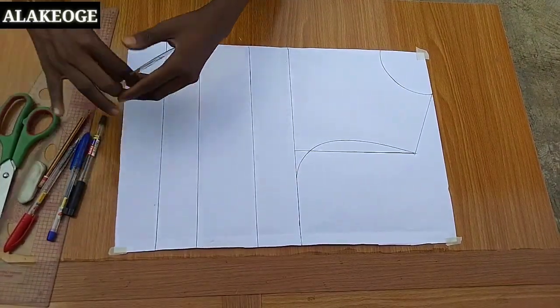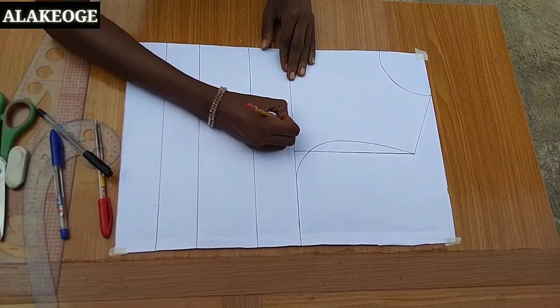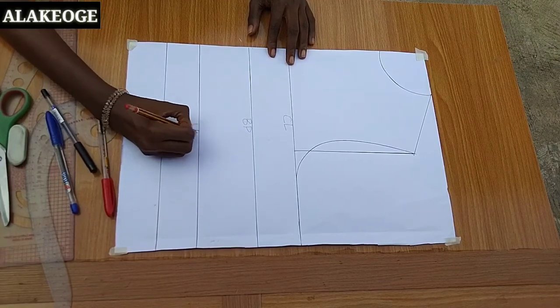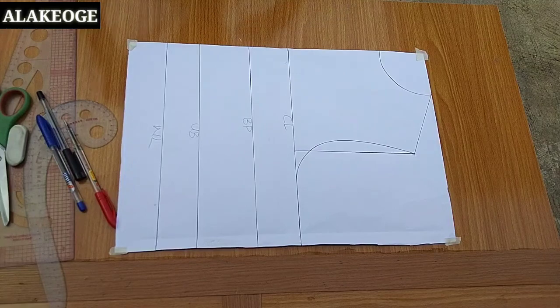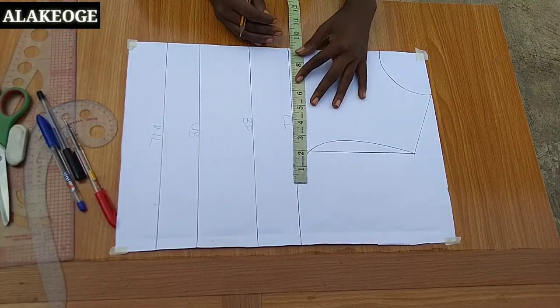So to start off, I have my basic body pattern right there. I'm just going to label it. That's the chest line, the bust point, the underbust, and also the waistline. If you don't know how to draft the basic bodice, please go and check out my video. I'm going to link it down in the description box.